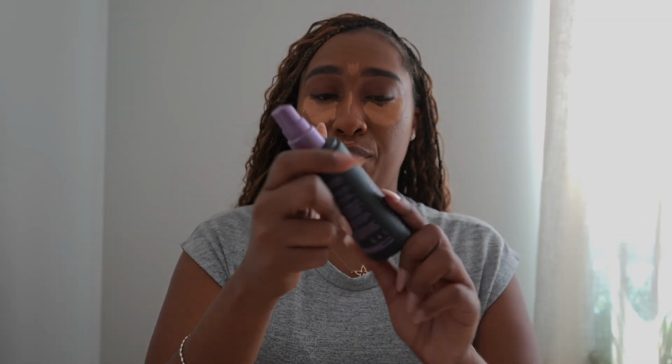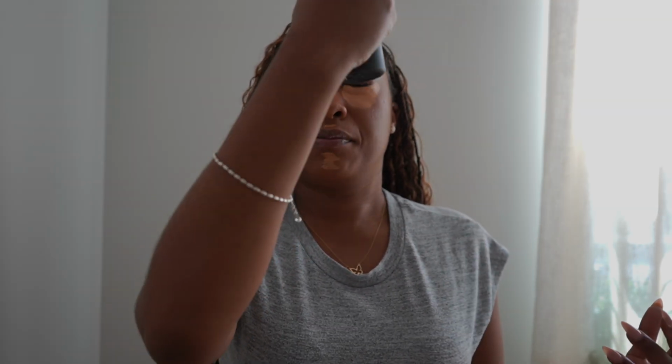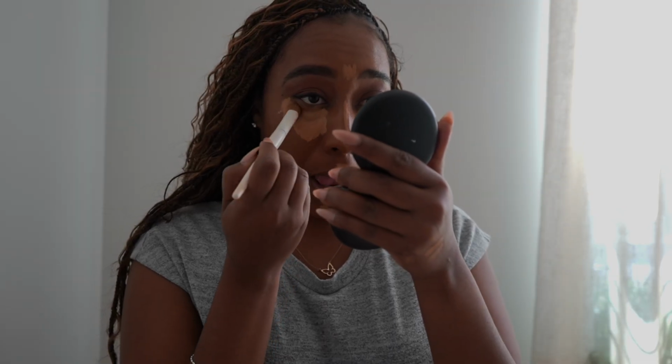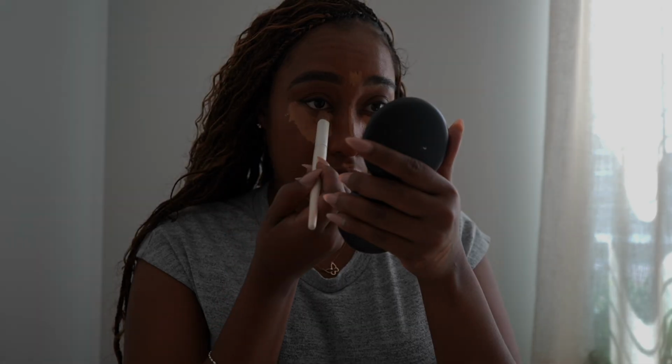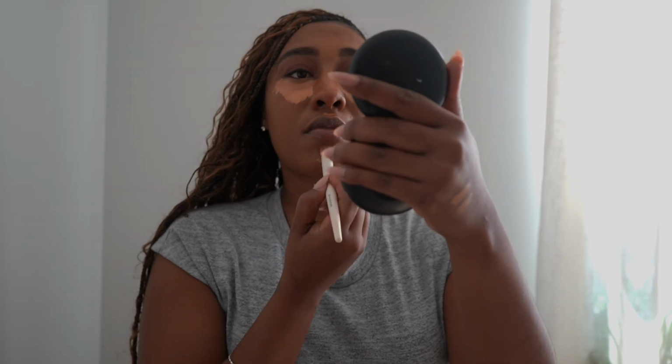So after you let your concealer sit a little bit, you want to go back, you want to go in with any setting spray that you have. Get it a little bit more moist again before you go ahead and blend that in. So you can either start from the outside or the in. I like to start inside. I don't know why, I just do, but yeah.